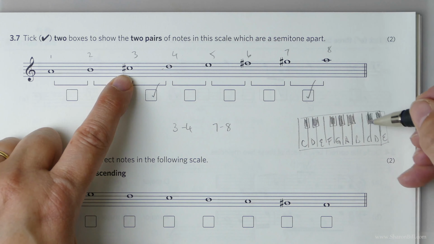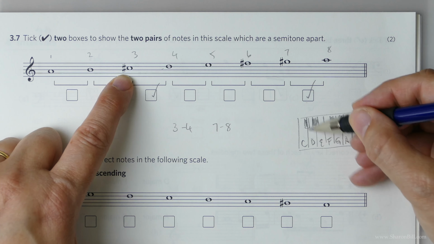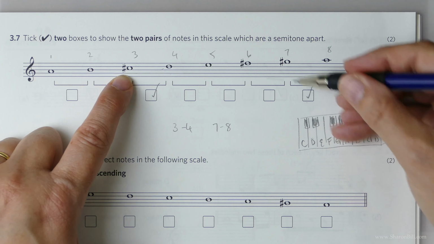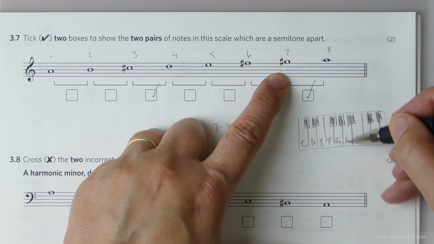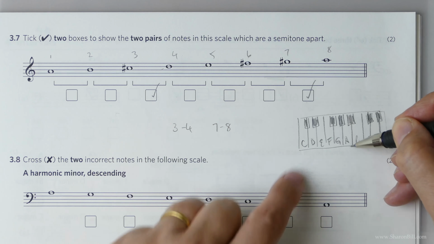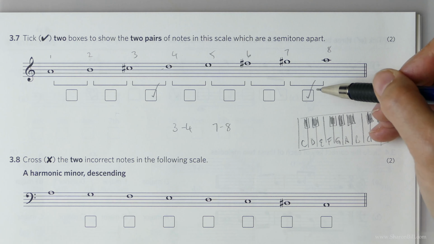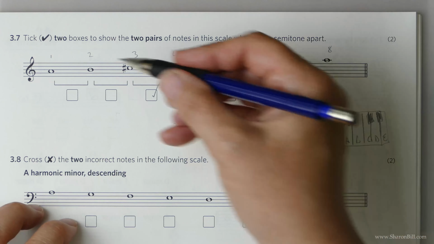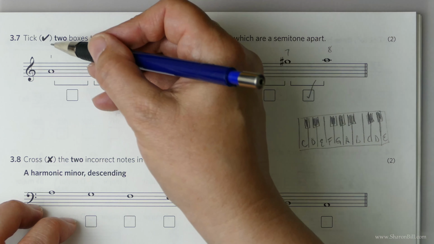C sharp to D. Yes, that's a semitone. Right next door notes. G sharp to A. Yes, that's a semitone. Right next door notes. It's much quicker to just know 3 to 4, 7 to 8. The only thing you've got to watch out for is when the scale is descending, that you number it backwards. 8, 7, 6, and so on.